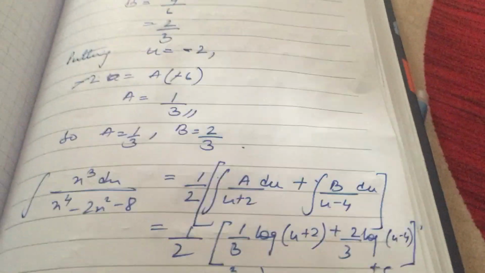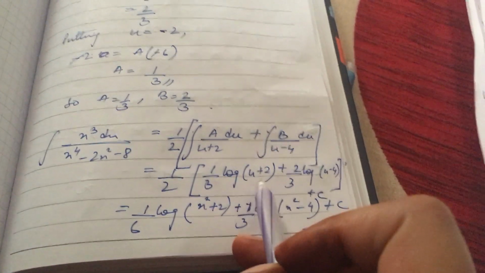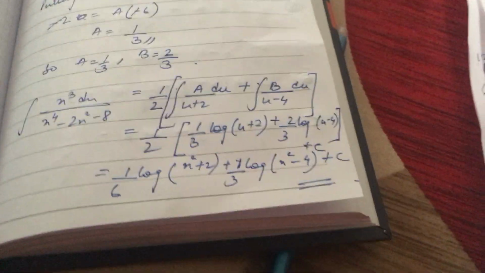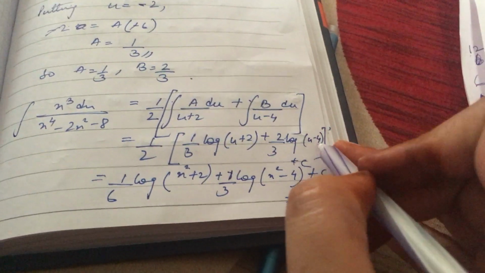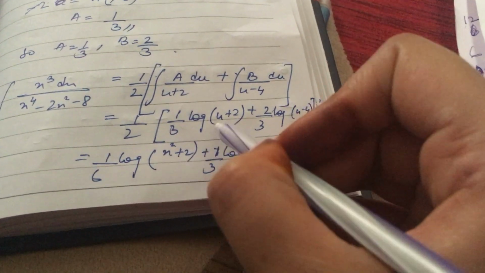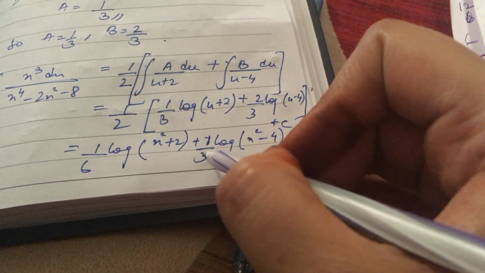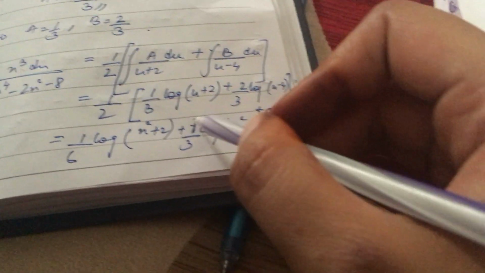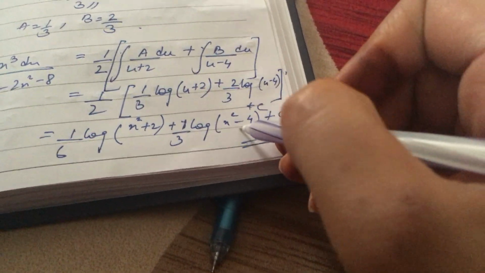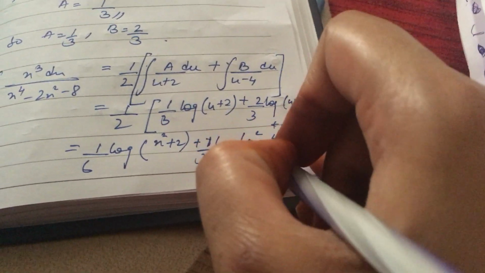A's value is 1 by 3, so 1 by 3 log u plus 2 plus 2 by 3, the value of B, log u minus 4. So you get 1 by 6 log, instead of u I am writing x square plus 2, plus 1 by 3, because this 2 cancels, 1 by 3 log x square minus 4 plus c. So this is your last special case.